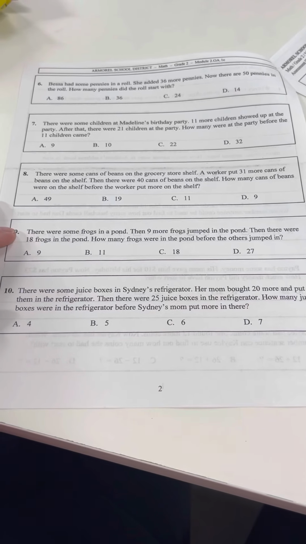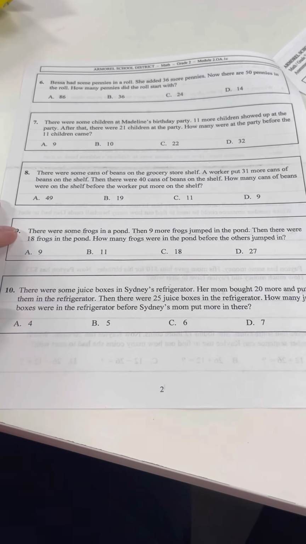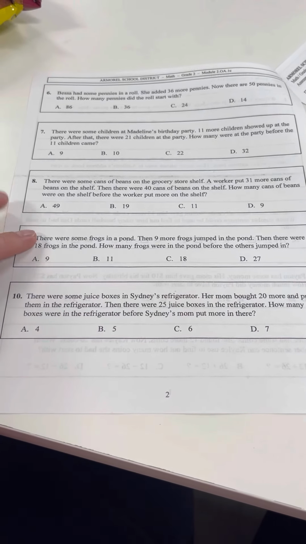There were some frogs in a pond. Then 9 more frogs jumped in the pond. Then there were 18 frogs in the pond. So how many frogs were in the pond before the others jumped in? So you had some in the pond, 9 more jumped in, and now there's 18. So how many were there to begin with?